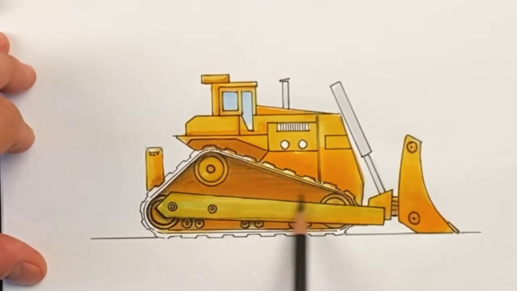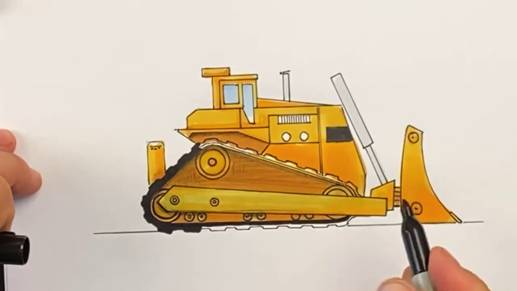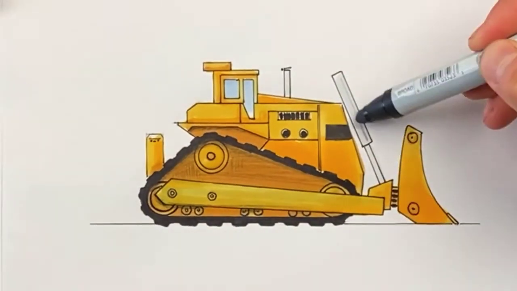So there you go, we just drew a bulldozer in a few not so simple steps, but we got there. Hopefully yours looks just as good as mine does.